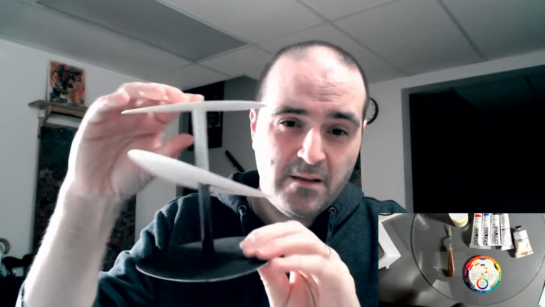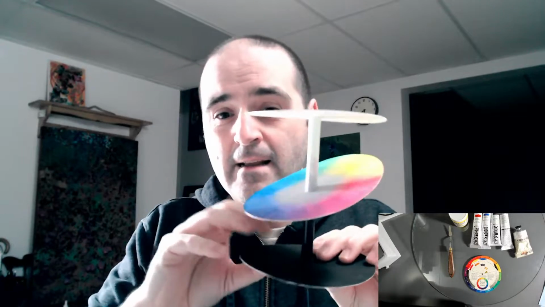Something you might notice about the model I've built here is that the center color circle is slanted. We're going to talk about this more in depth later, but the idea is that some colors at their fullest intensity or chroma are actually higher in value, closer to white, than others. This blue-violet down here, sorry, it's backwards, messing with my brain.